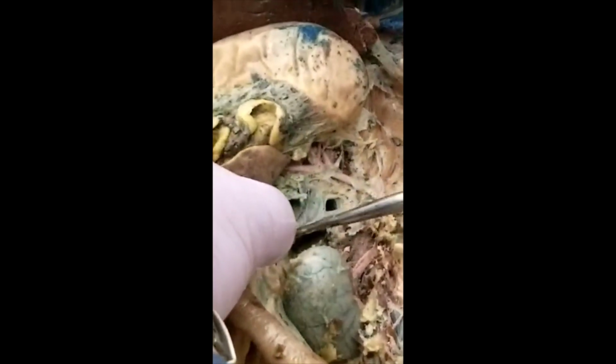And then you have hepatic. So this is hepatic, this one. And this is gastric. See the gastric? And this is splenic. So 1, 2, 3. That's celiac. And this is superior mesenteric.